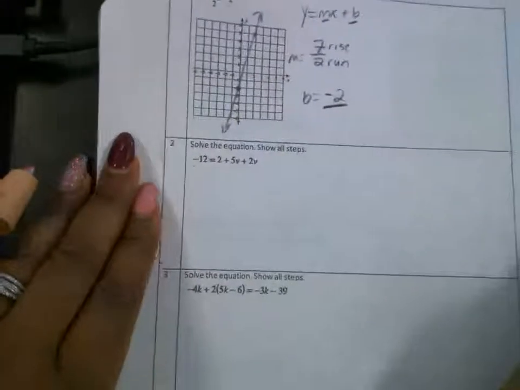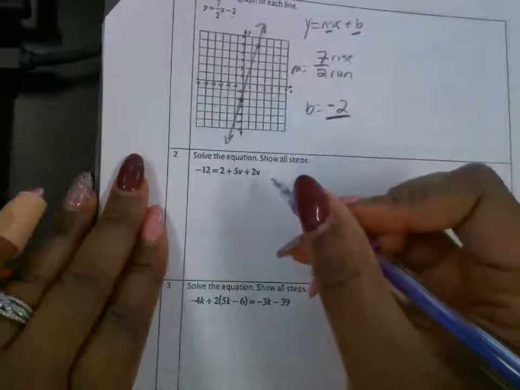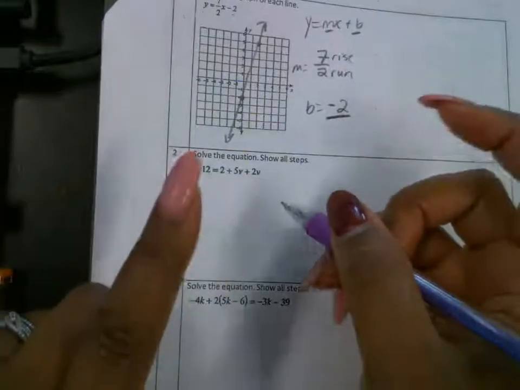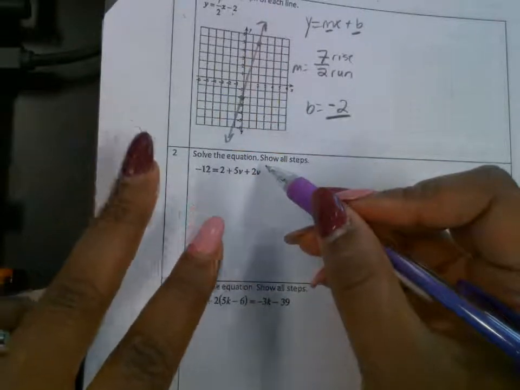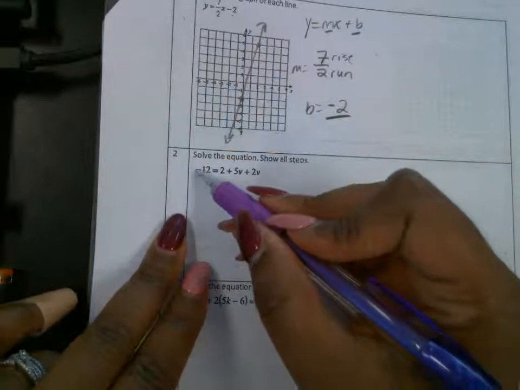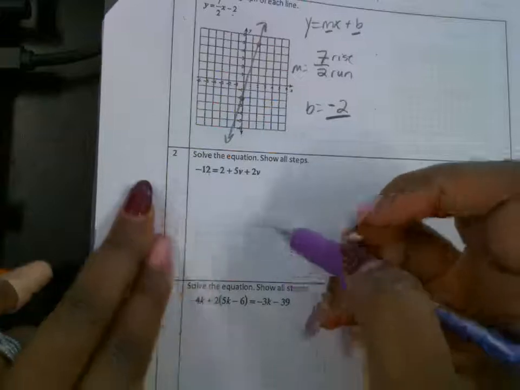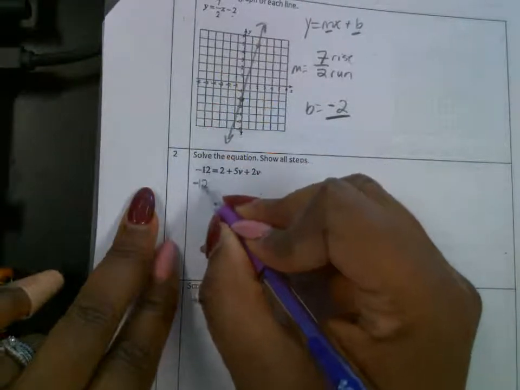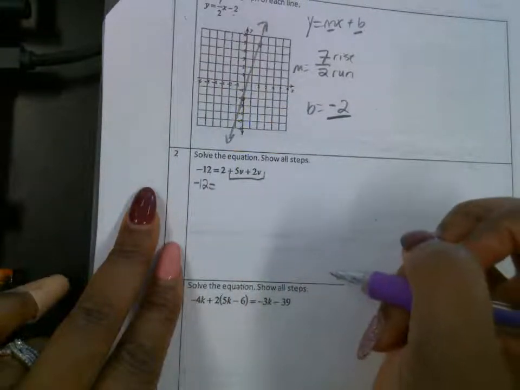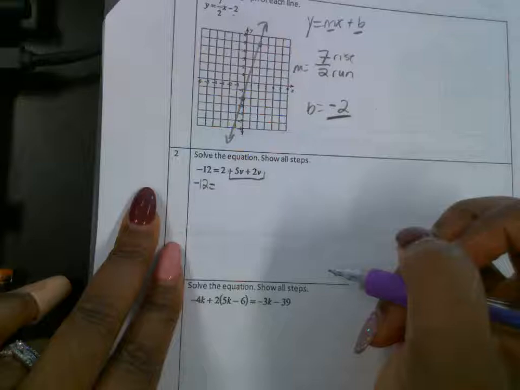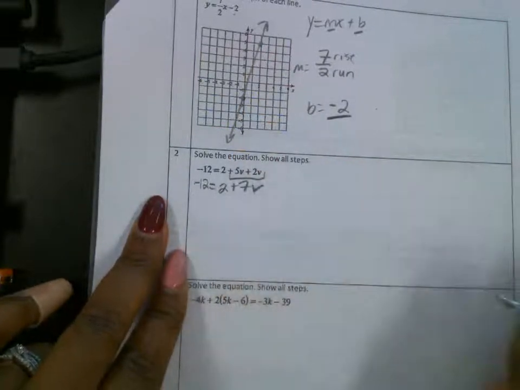Number 2, we're solving the equation. Show all steps. In order to solve the equation, the first thing that you're going to do is look for distributive property. There's no distributive property. The second thing that you're going to do is move the variables to the same side. There are no variables to move to the same side. Now we're going to combine like terms. Nothing to combine over here, but on this side, you can combine these like terms: positive 5v plus 2v, which is 7v. So this is 2 plus 7v.